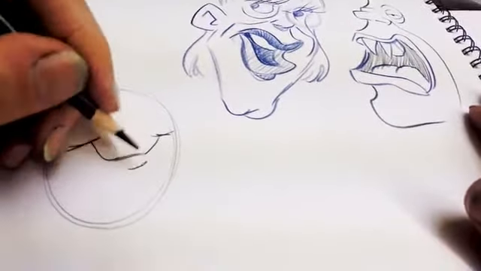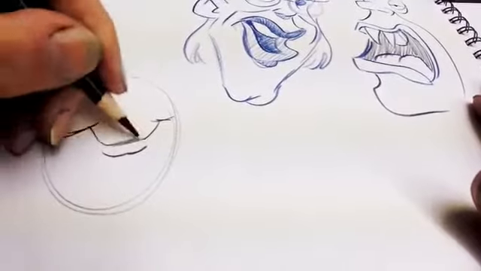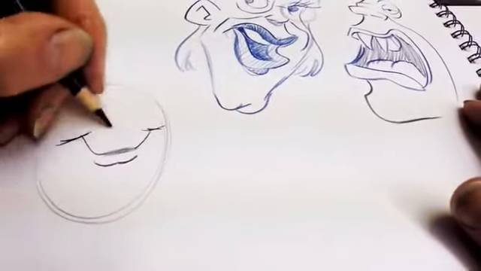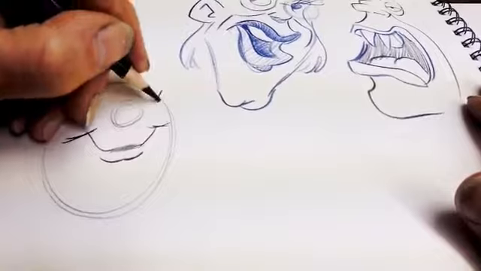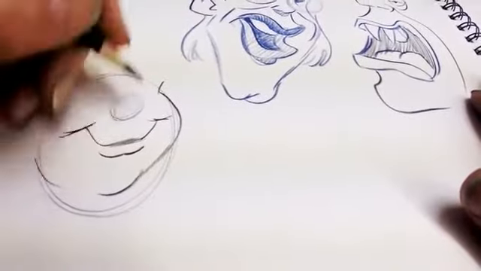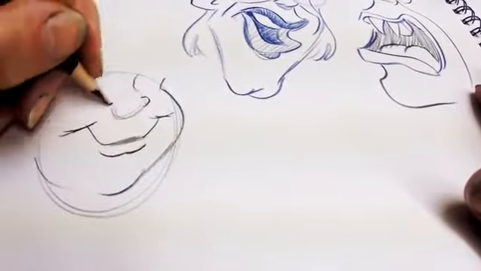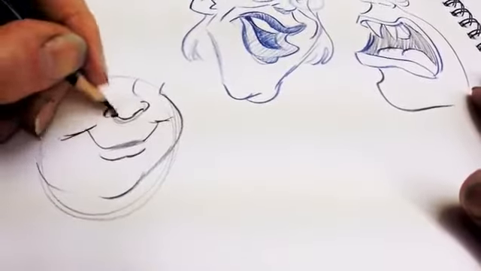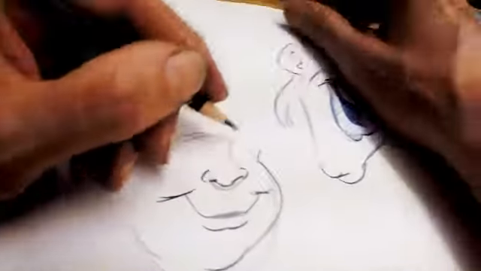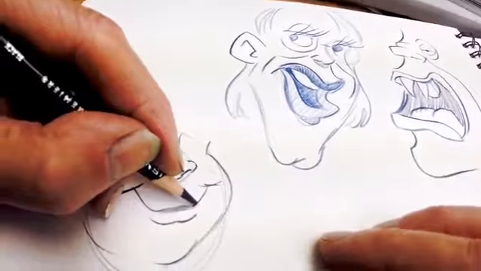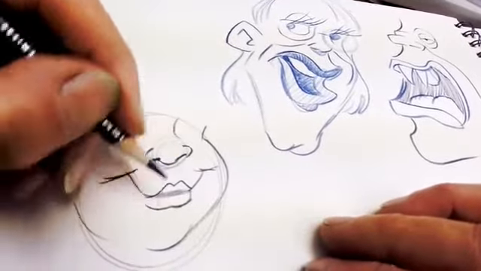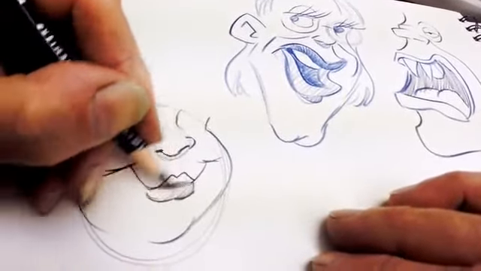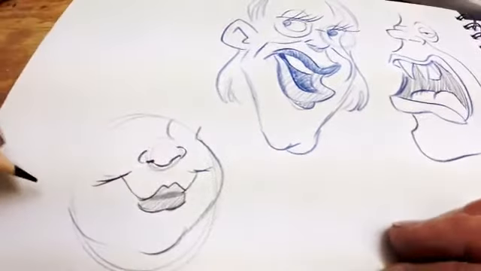Just a friendly mouth. Simple. And if you want to make it more like a female, you can just go like that and fill in the lips.